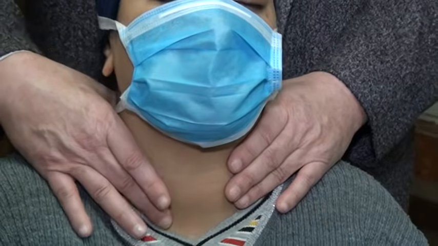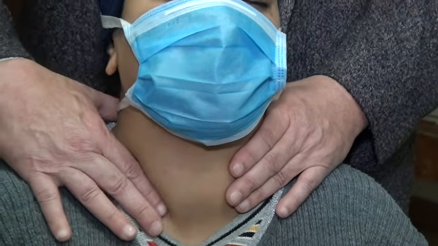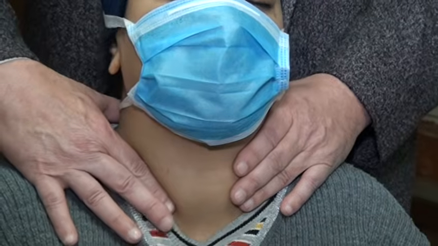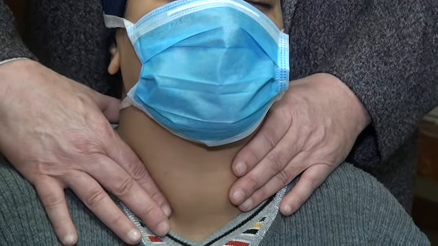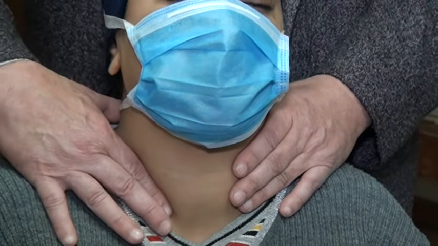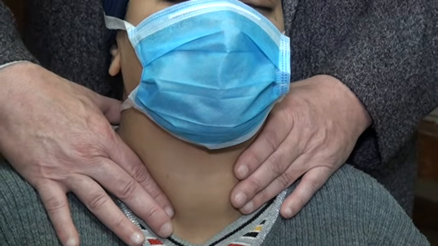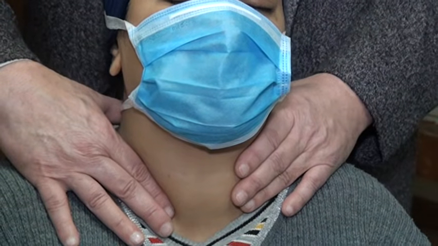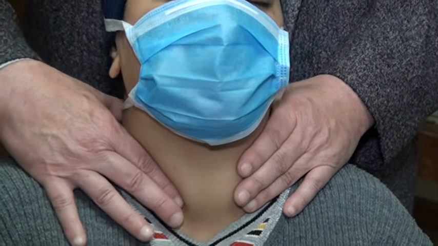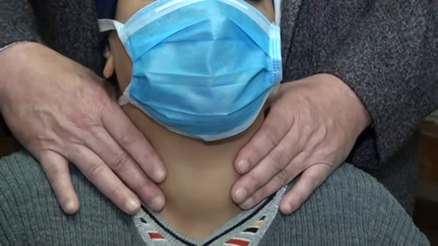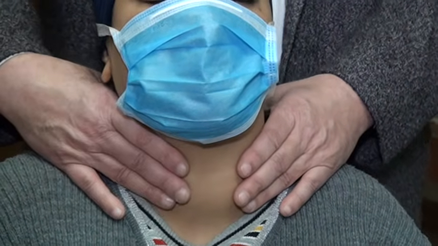Can I feel the lower border of the swelling? I can feel the lower border here of the swelling. If I'm not sure about that, then I'm going to let the patient swallow, because the moving swelling can be felt better than a still swelling. Can you swallow your saliva? Yes, I can feel the lower edge of the swelling better now.